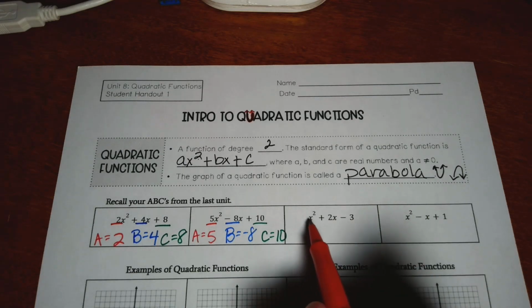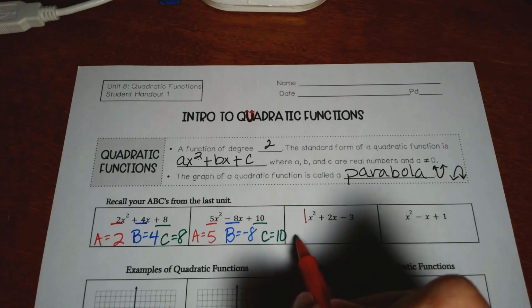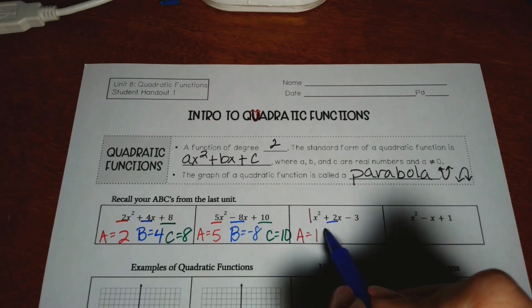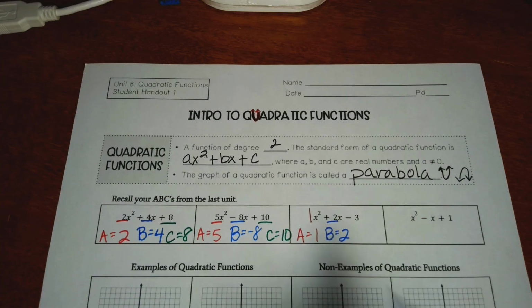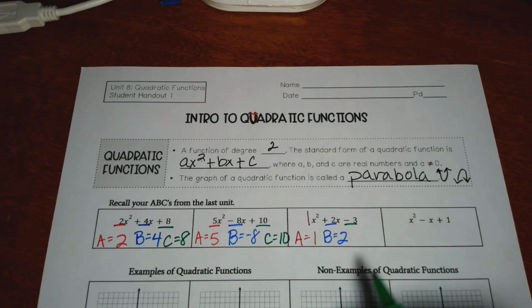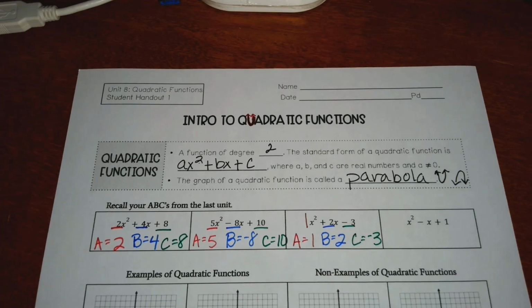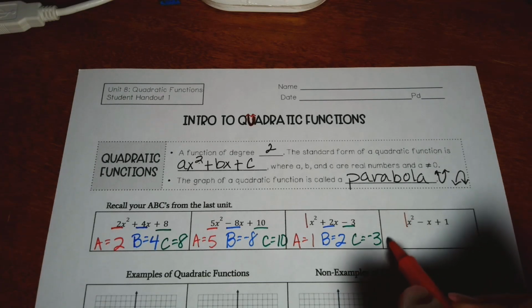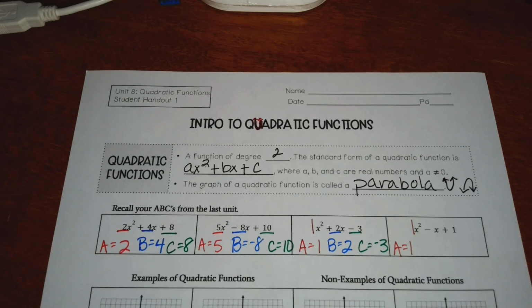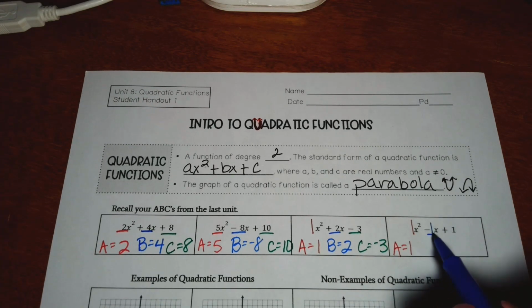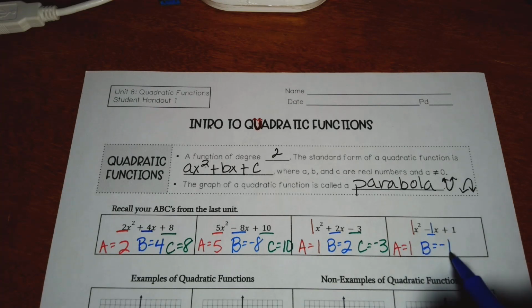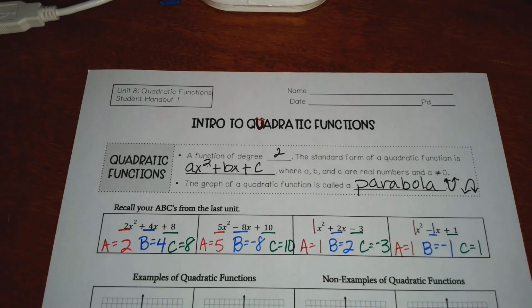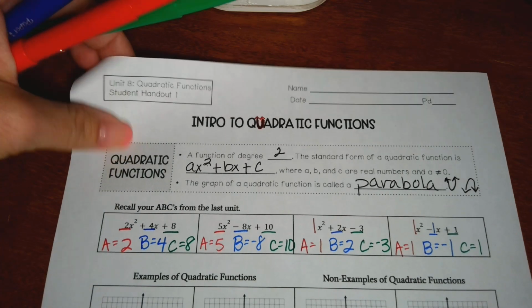So the first term is x squared, and we know that that is 1x squared. We just don't write the 1. So our a value is 1. Our b value is 2, and then our constant, the c value, is negative 3. Again, there is no leading coefficient, so it's understood that the a value is 1. All right, in our middle term, we have a minus 1, so b is a negative 1, and then our constant, c, is a positive 1. Okay, that should be pretty simple.